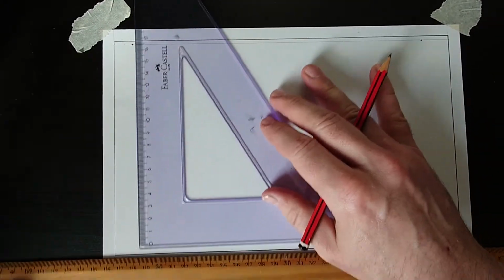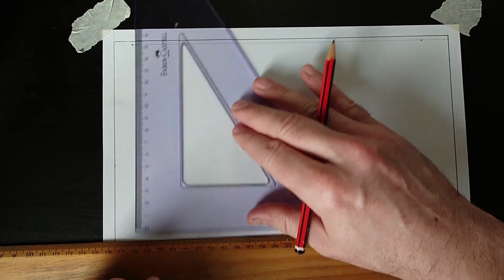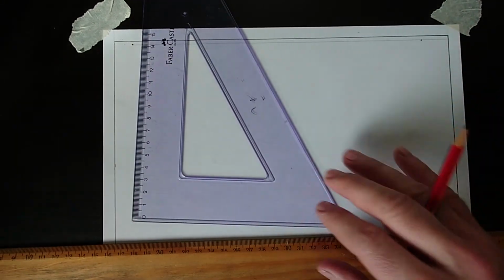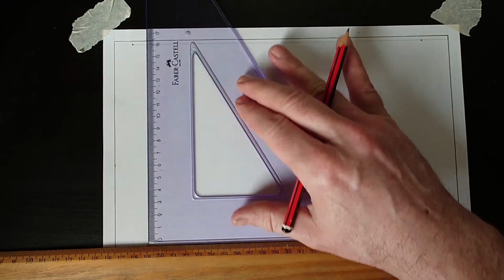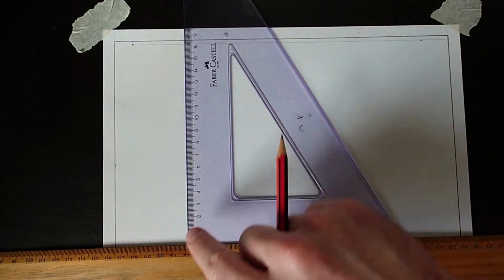Set square again. Set square, remember, must be sitting on your T-square. The T-square should be nice and snug against the left side of your desk. The set square should have no gaps down here.